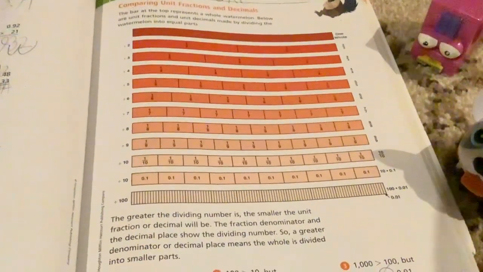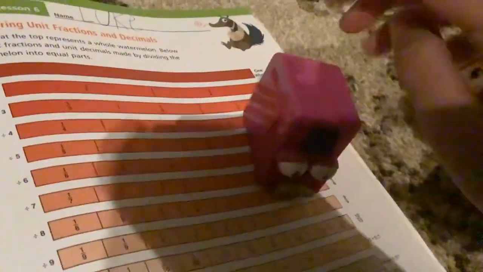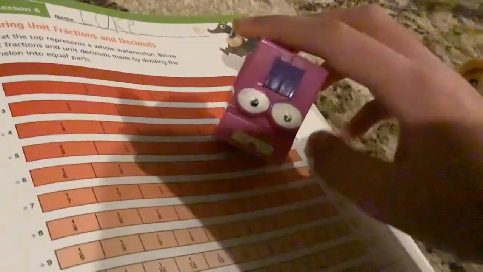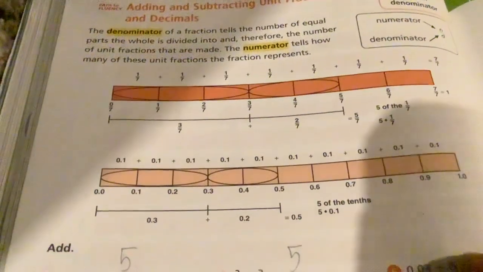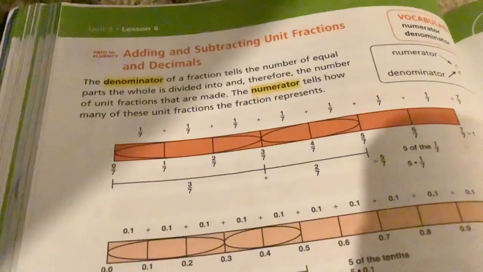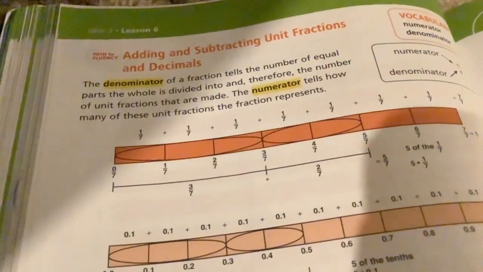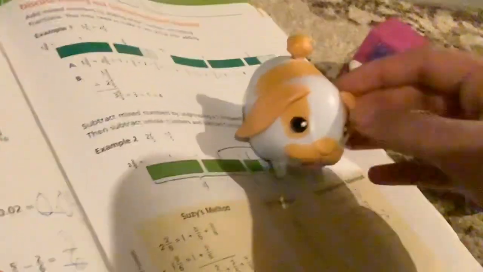We could compare fractions and decimals. Now, I think you already know what a decimal and a fraction are, but I'll just tell you again. A fraction is a number that has the numerator and denominator that represents these. The numerator tells how many of these unit fractions the fraction represents, and the denominator of a fraction tells the number of equal parts the whole is divided into, and therefore, the number of unit fractions that are made. And by the way, a unit fraction is a fraction with a numerator of 1.